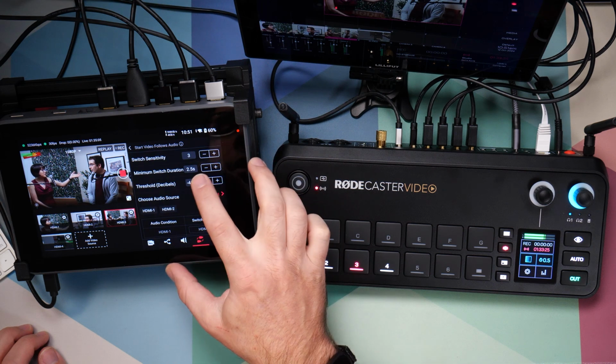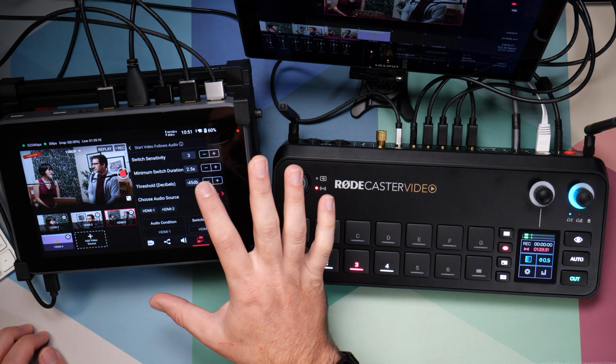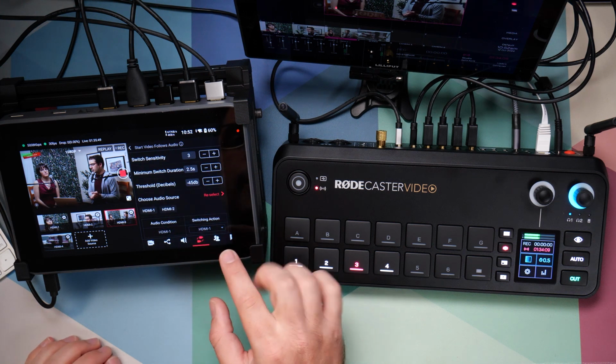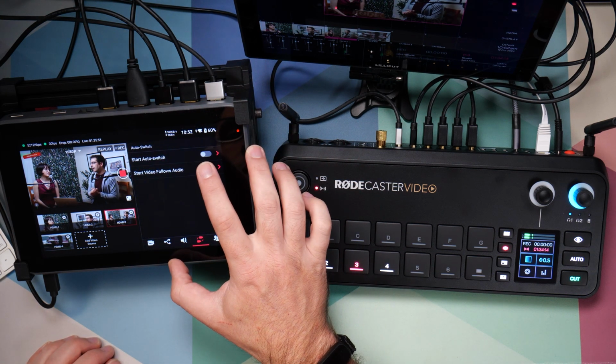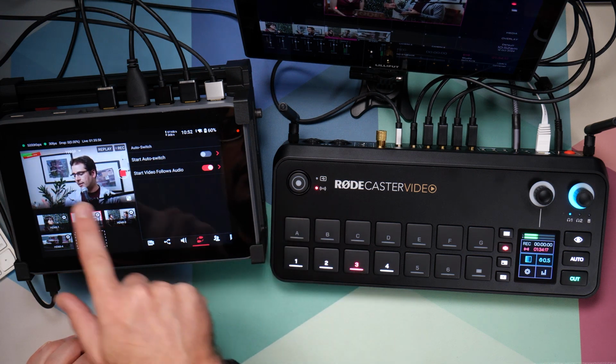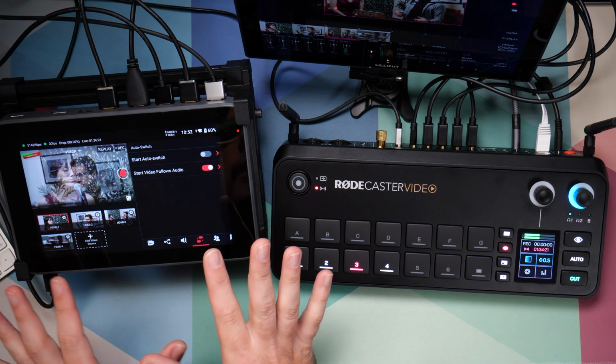It defaults to 3. And there's also minimum switch duration, which is 2.5 seconds. We'll leave these as they are, and we'll see how this goes. So now that this setup is done, we can go back over here and then turn on the switch for start video follows audio. At this point, it's now switching automatically.